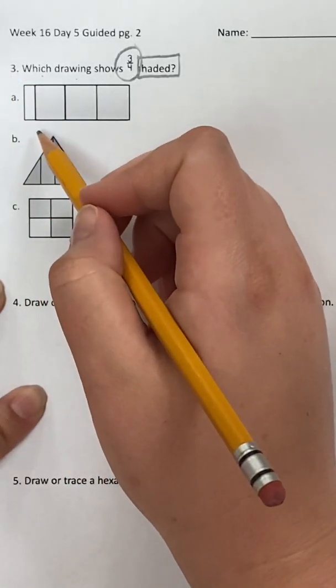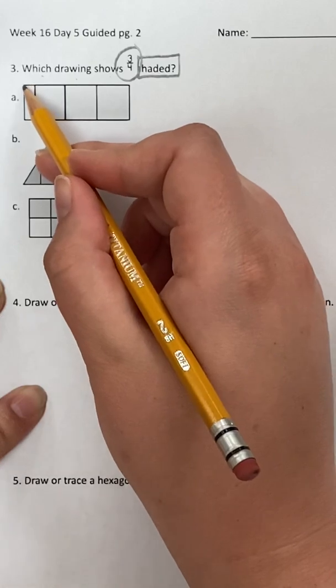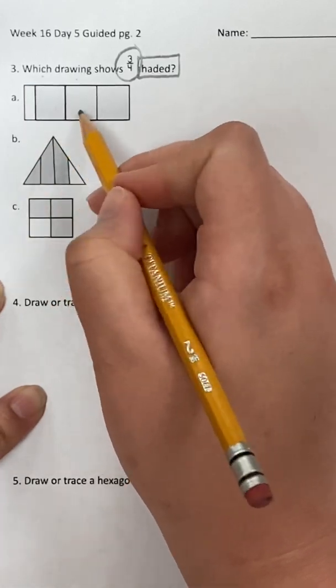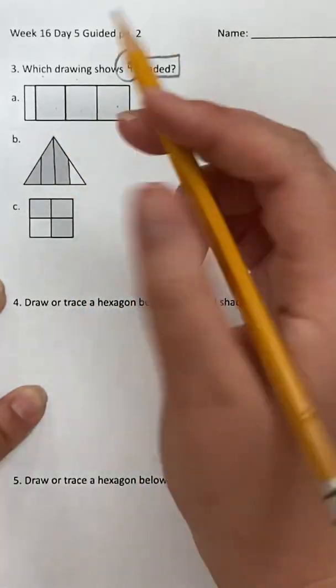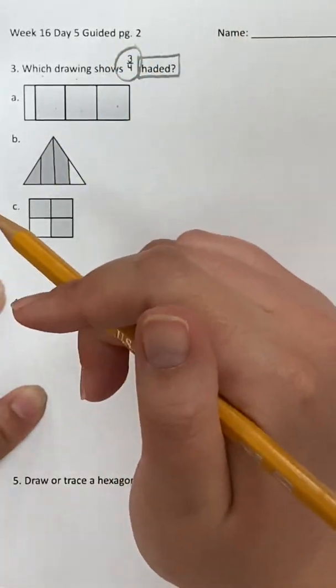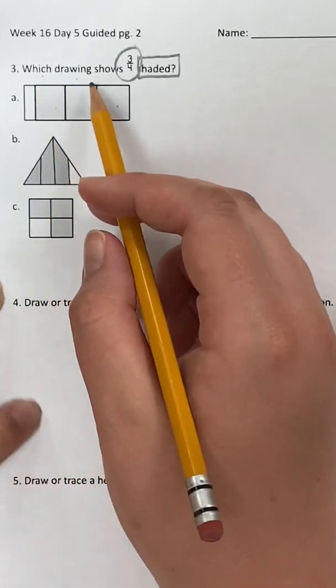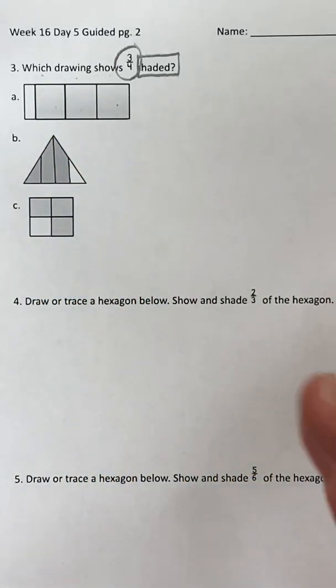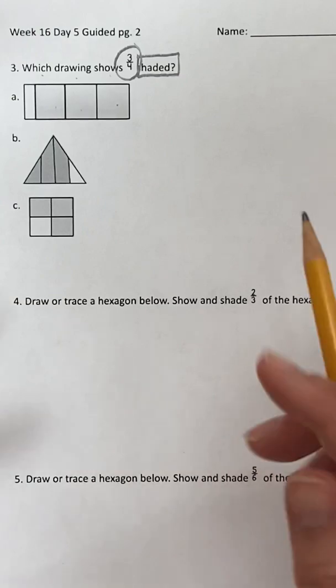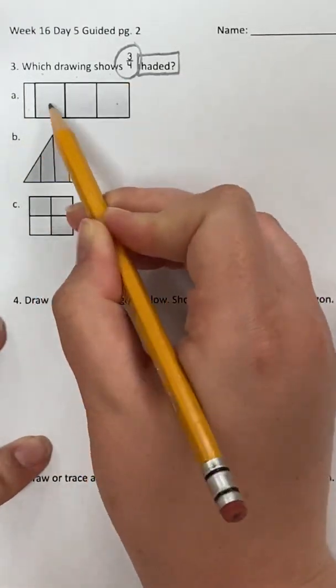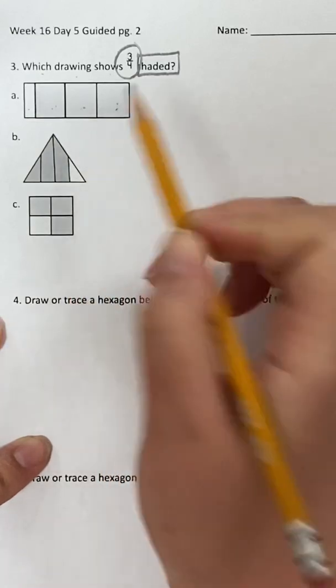A looks a little odd because we have a small little sliver here that's cut, and then we have 1, 2, 3 other bigger parts. Don't let this trick you, because when we are using fractions, it's equally divided. Is this rectangular shape divided equally into 4 pieces?